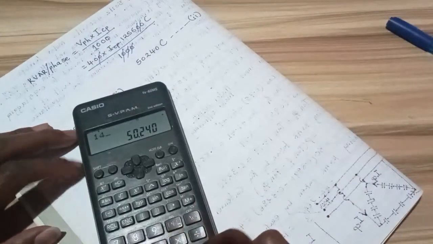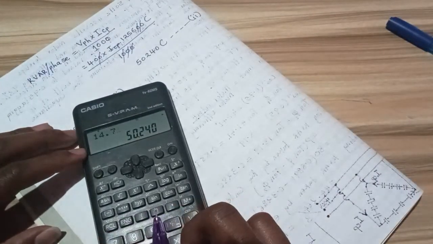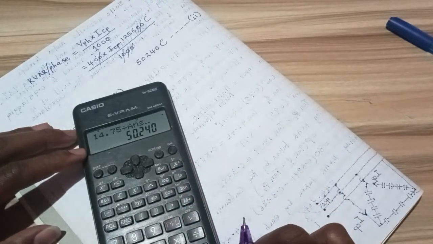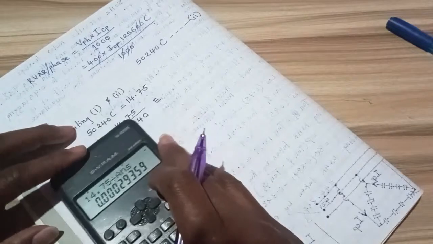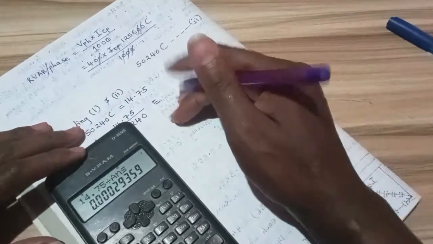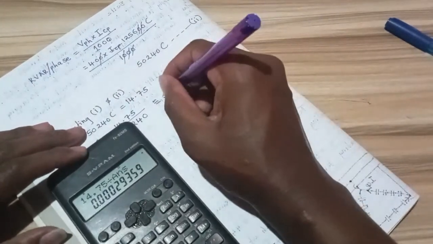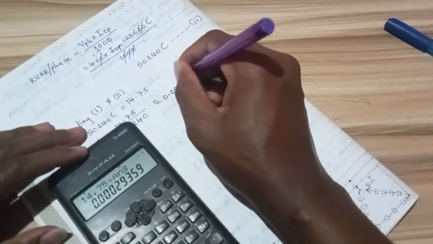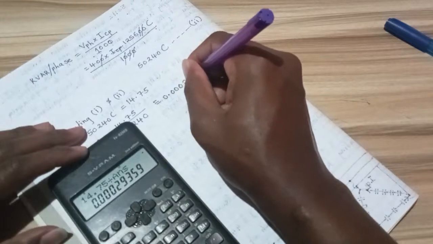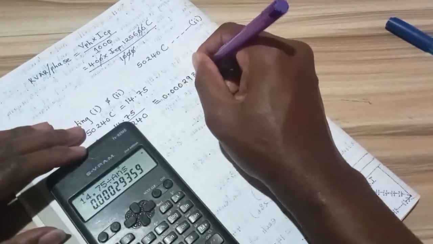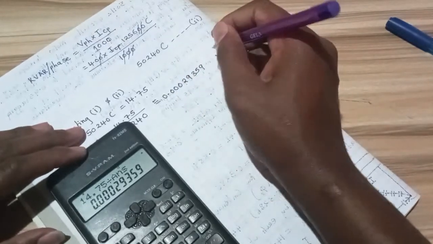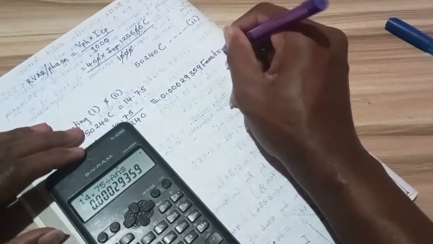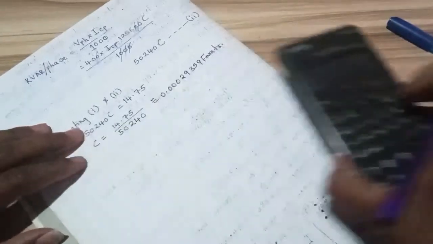So we have 14.75 divided by 50,240 to give you a value which is 0.0002959 farads.